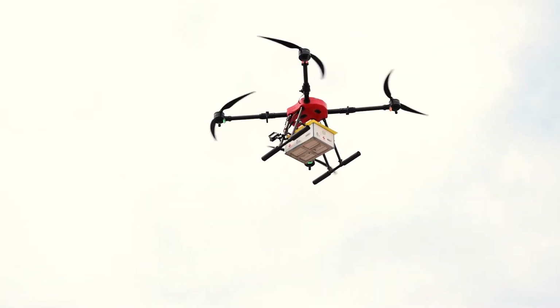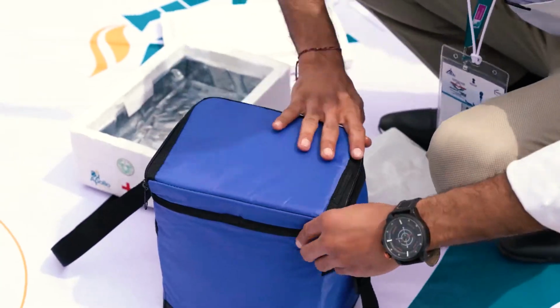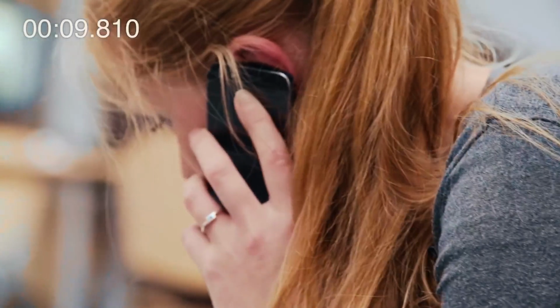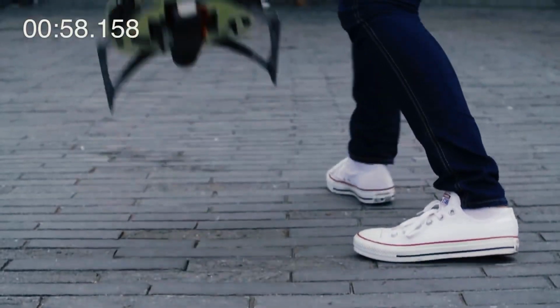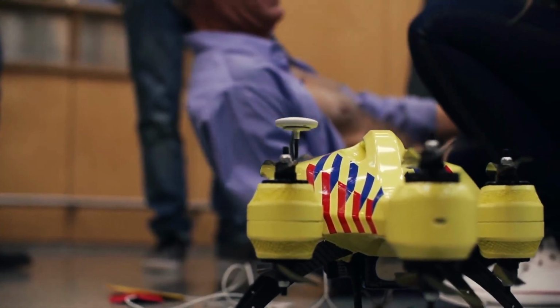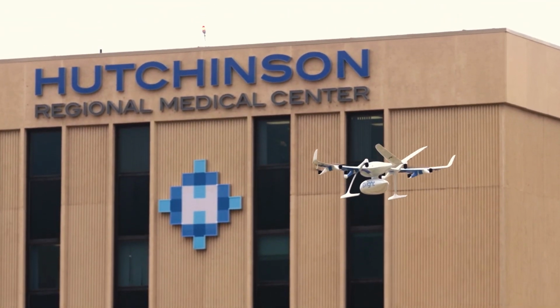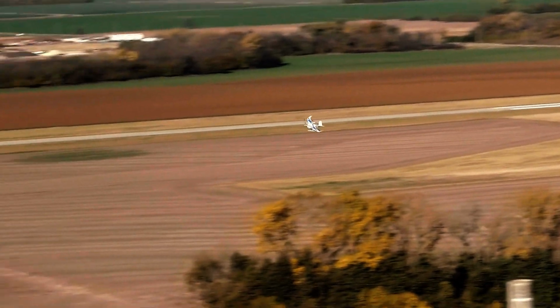Medical drones. Medical drones are being developed to deliver medical supplies and equipment to remote and hard-to-reach areas. In emergency situations, medical drones can be used to quickly transport medical supplies or equipment to patients in need, potentially saving lives. Medical drones can also be used for organ transportation, delivering blood, and responding to cardiac arrests.